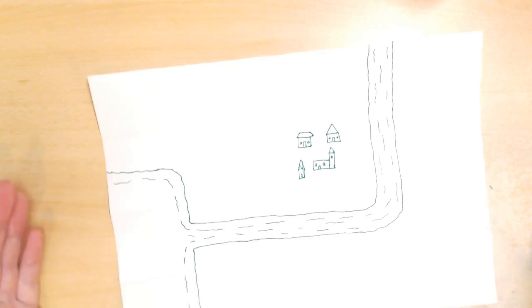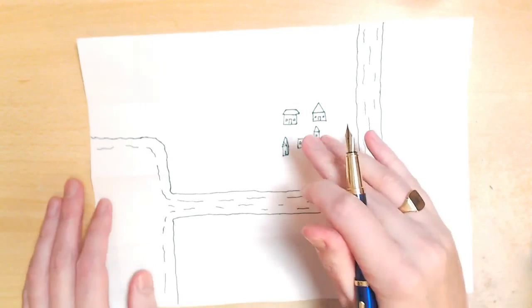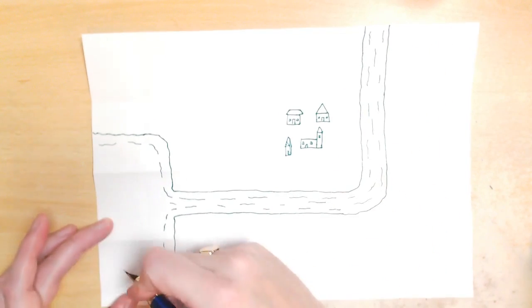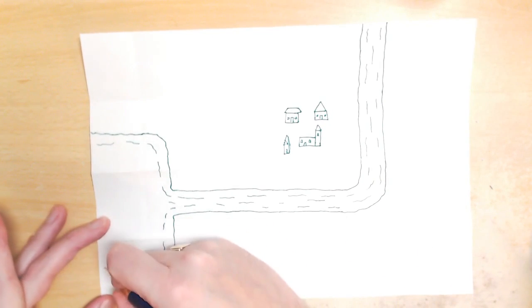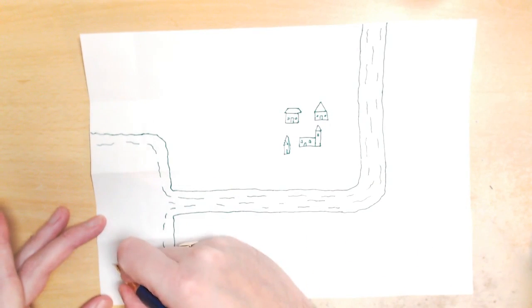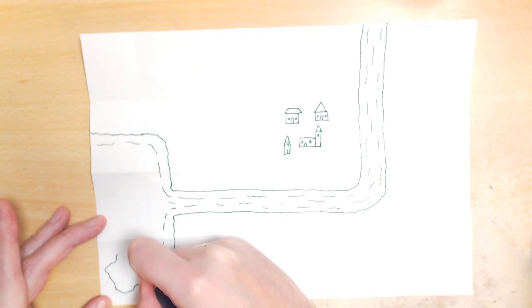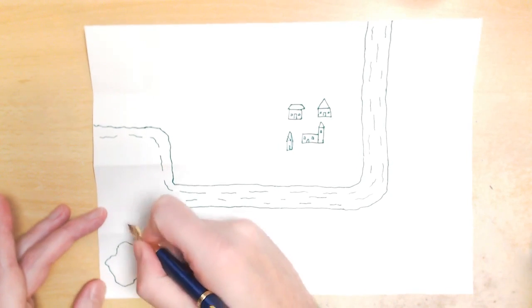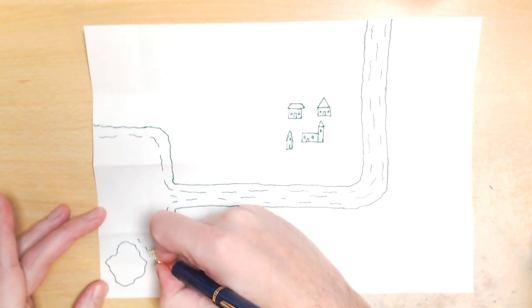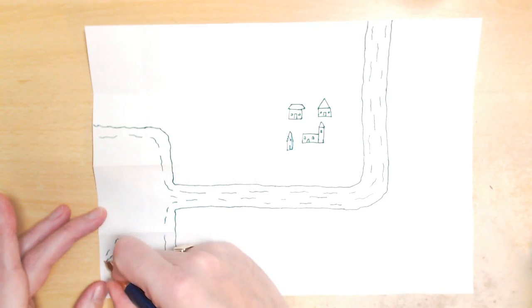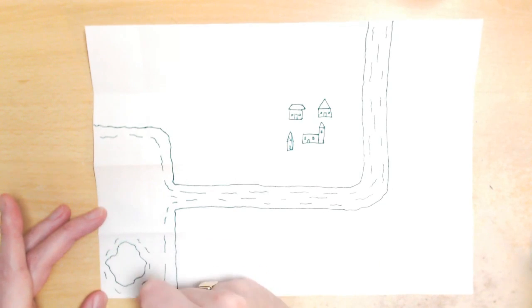And there you go. So all of a sudden, we have a village on a river next to the coast. And if we want to have an island over here, why not? Let's just put something over here. And again, just putting a few wavy lines around just to make it look a bit better.